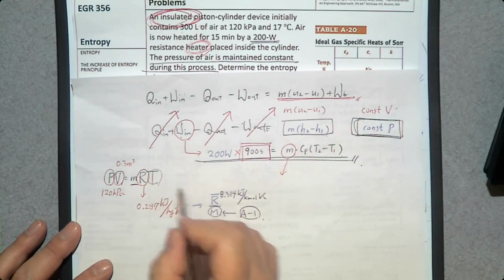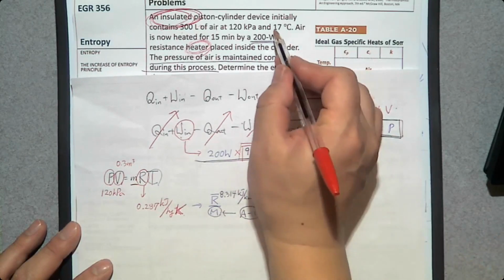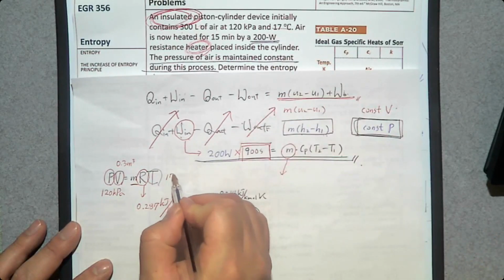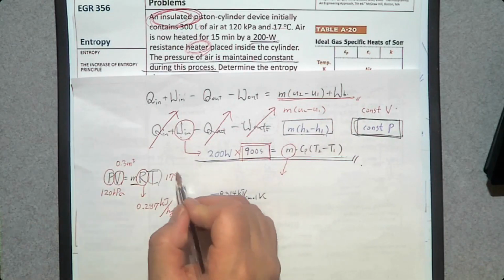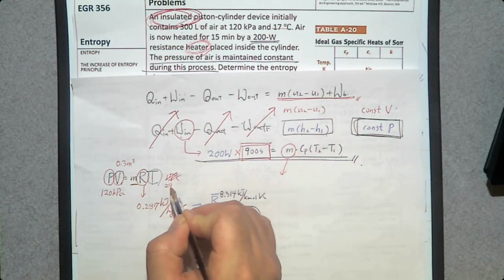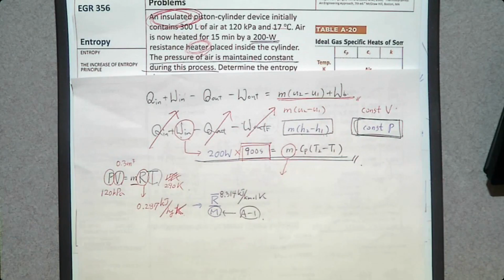And what is the temperature? 17 degrees Celsius. Not anymore. We all know we need to use Kelvin, right? So instead of 17, it's going to be 290 Kelvin. So from this, you can determine the mass of the system.